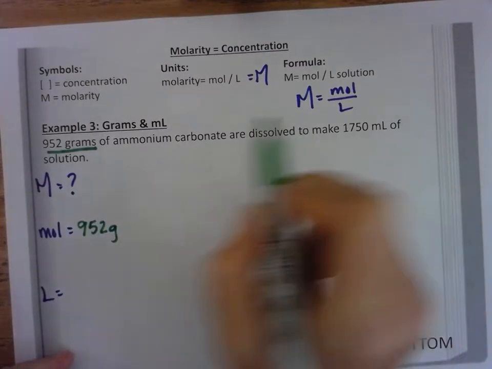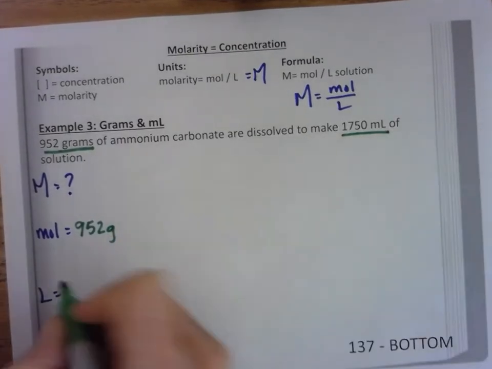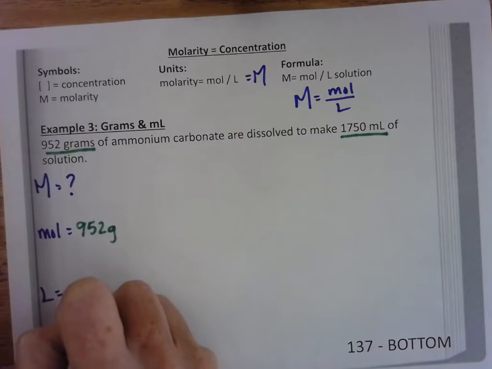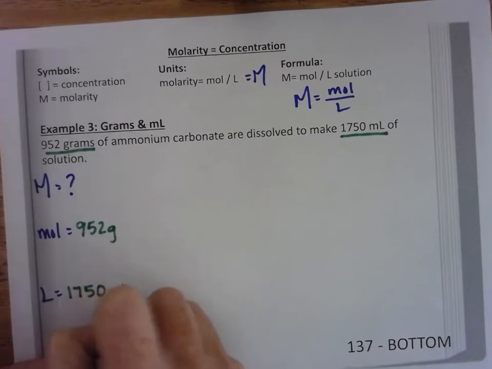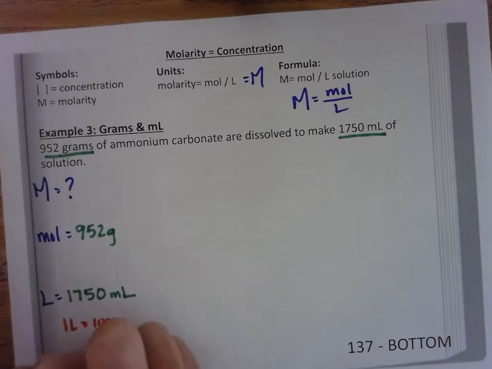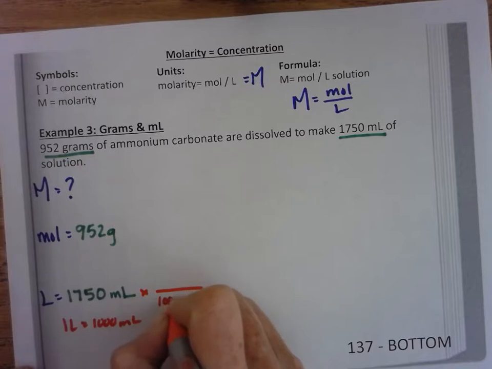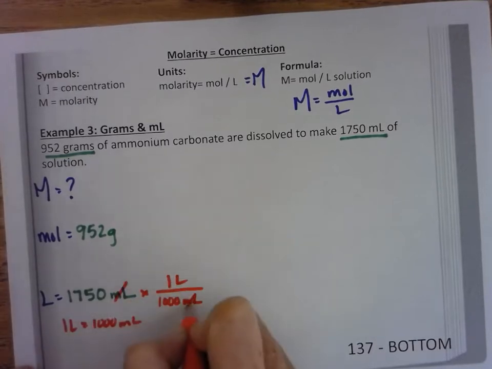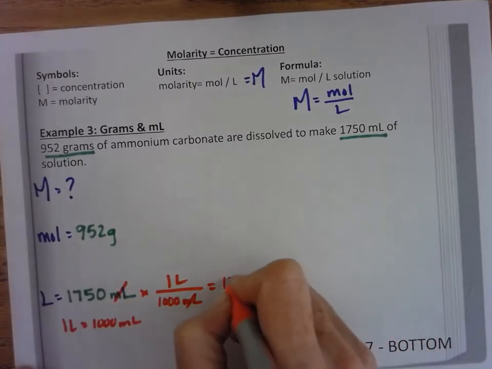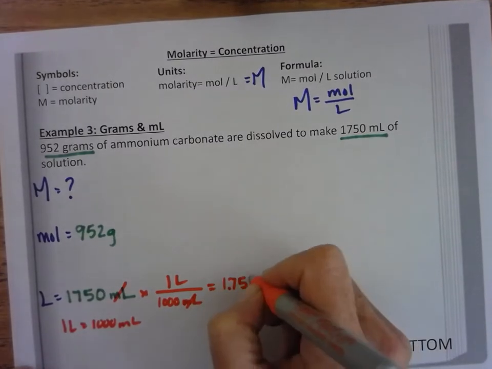And so we have this many grams of ammonium carbonate dissolved to make this many milliliters. Now if you notice, that is not in liters. I'm going to do that one first. You should know by now that 1 liter is equal to 1,000 milliliters. Therefore, I'm going to put the 1,000 on bottom. Cancel out like terms. Liters. And I'm going to circle that.